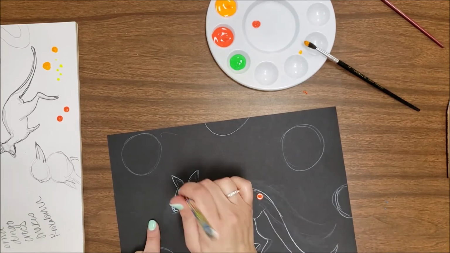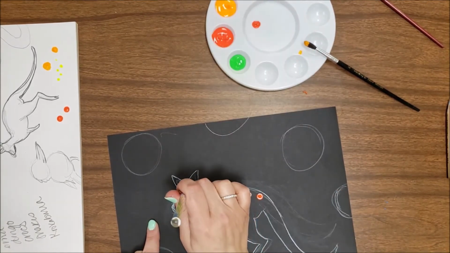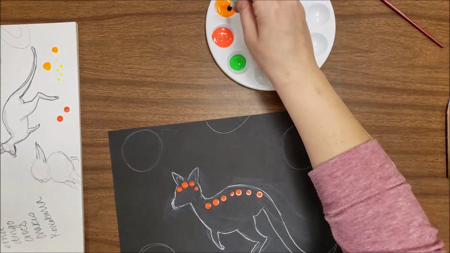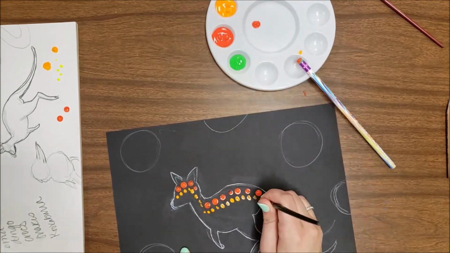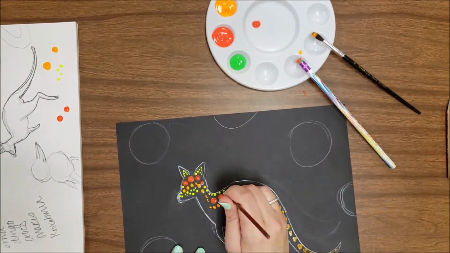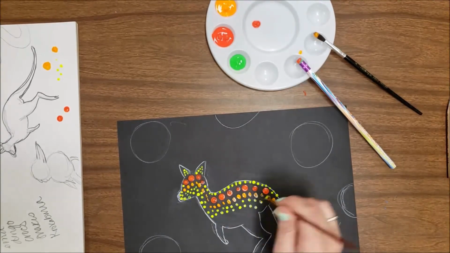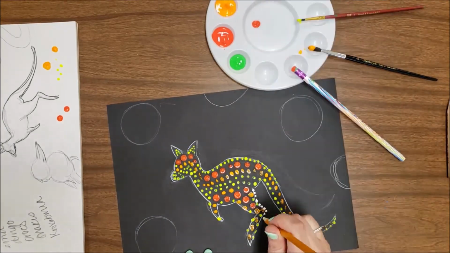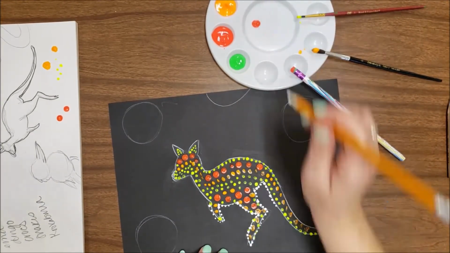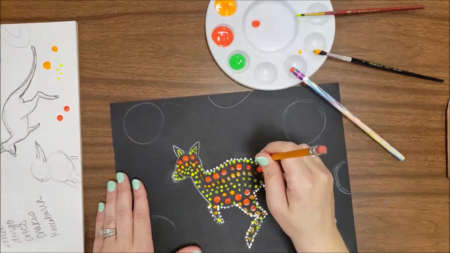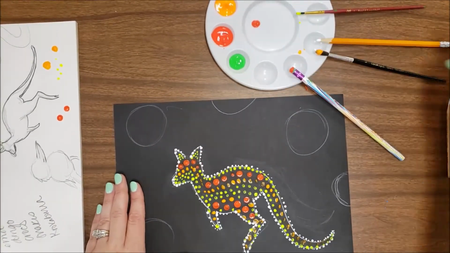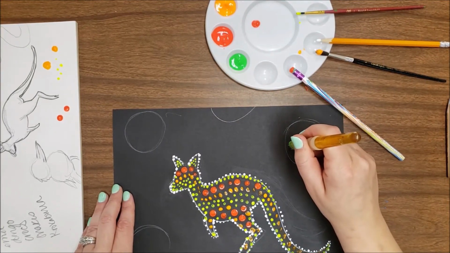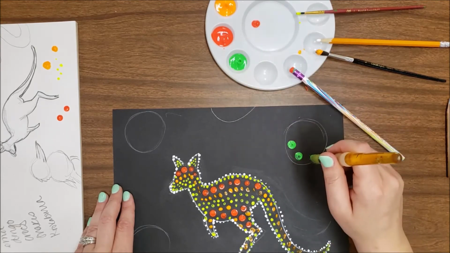Maybe following the shape of the back, following the shape of the head, and then switching. Finish your animal first before moving on to the background. You want your animal to stand out at the end of this project.